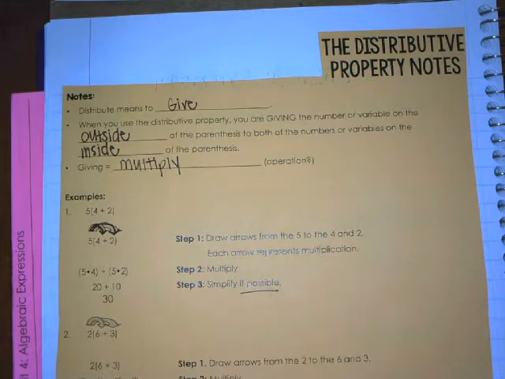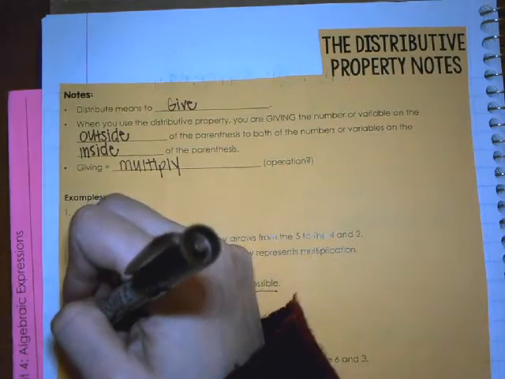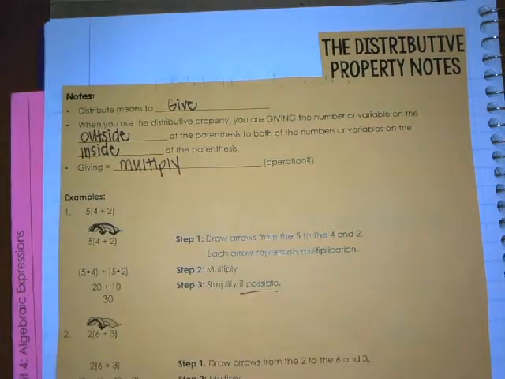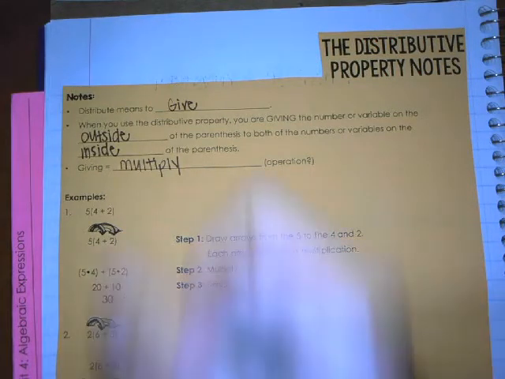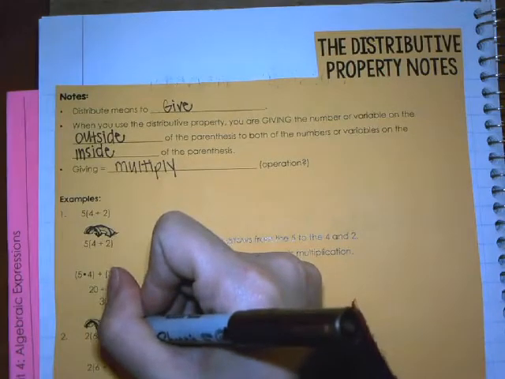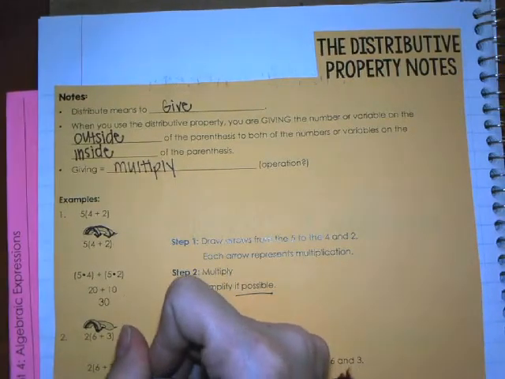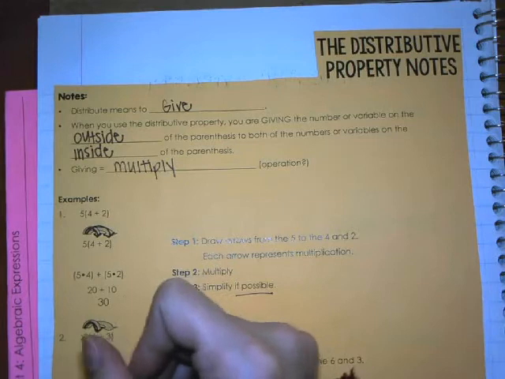Okay, let's look at this number 2 they gave us. You take the 2 that's on the outside and you draw an arrow to the 6. That arrow represents a multiplication problem. So we're taking the 2 and we're timesing it by the 6. Does everyone see that? What's 2 times 6?